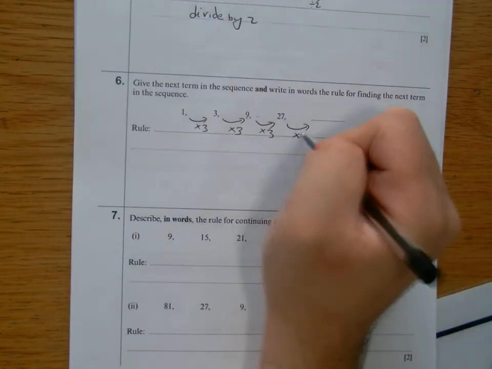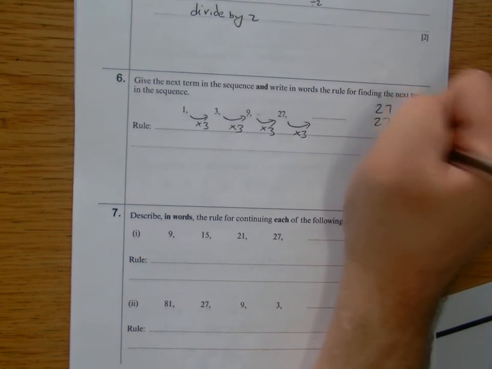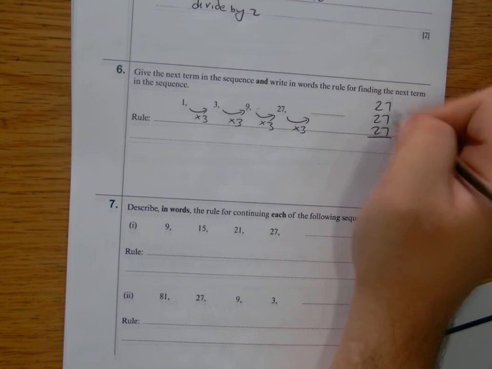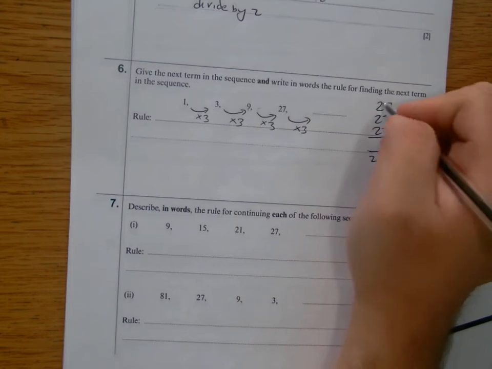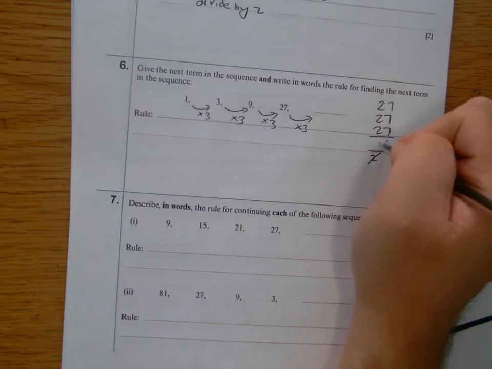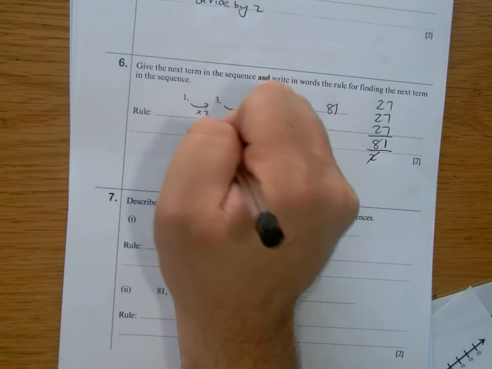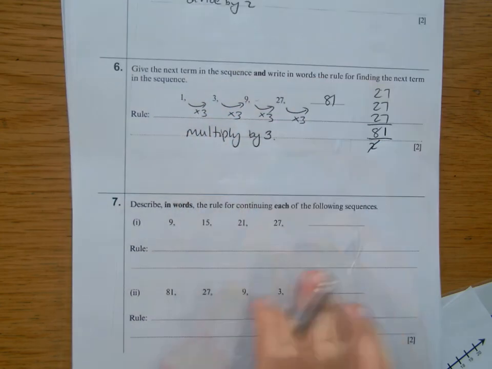So if I times 27 by 3, okay, if you want, you can write out 27 3 times and add them up. That will be 7 add 7 add 7 is 21. So 1 carry 2, and then 2 add 2 add 2, add that 2 is 8, so 81. So the rule is multiply by 3, okay?